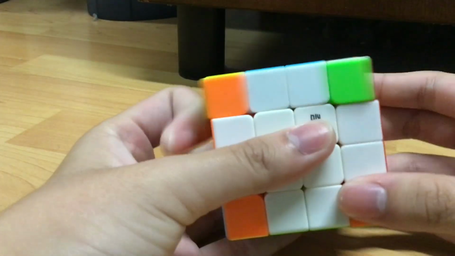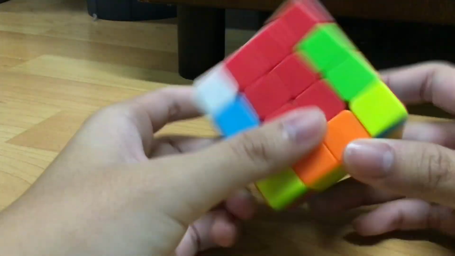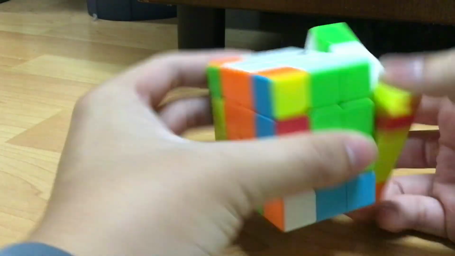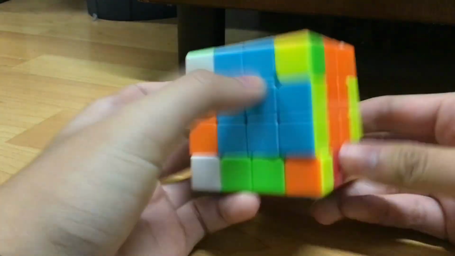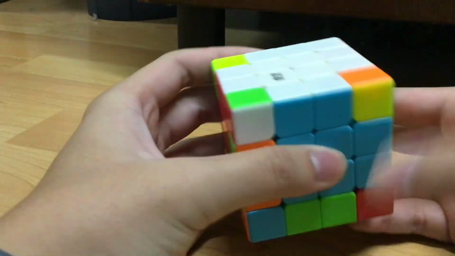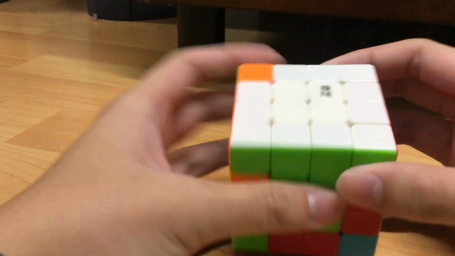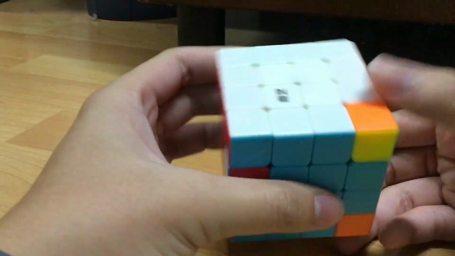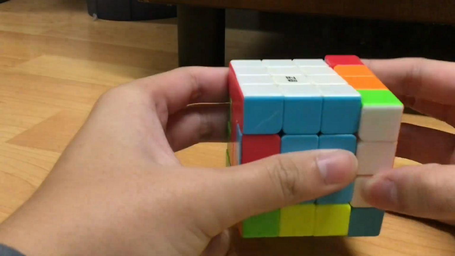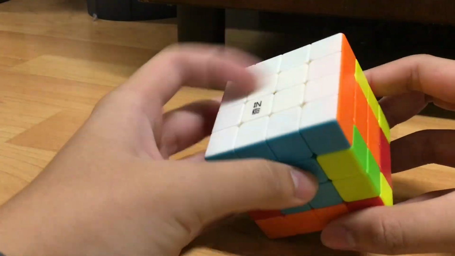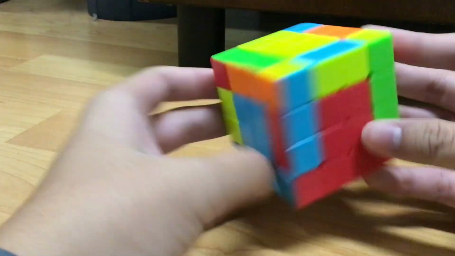Okay, my white cross is completed, so now I'm going to need to solve the white corners. There you go, so the white layer is completed, and I now need to solve the edge pairs.